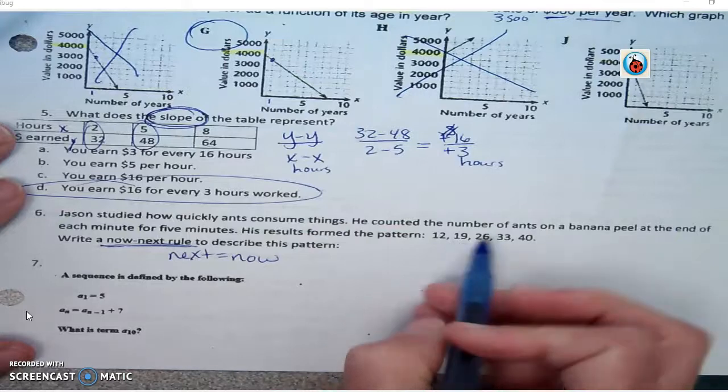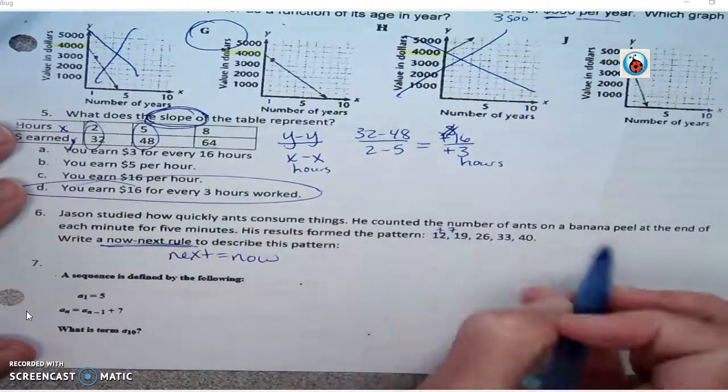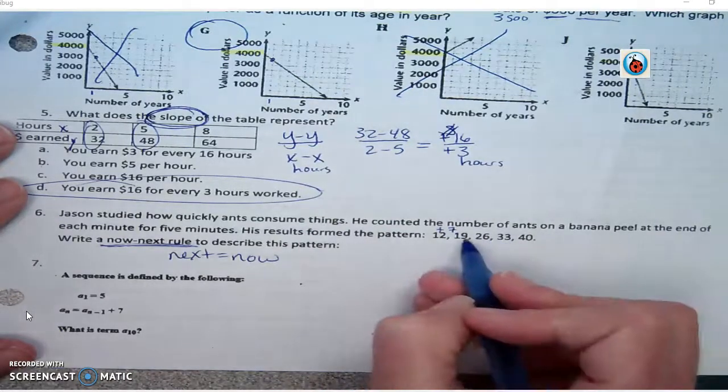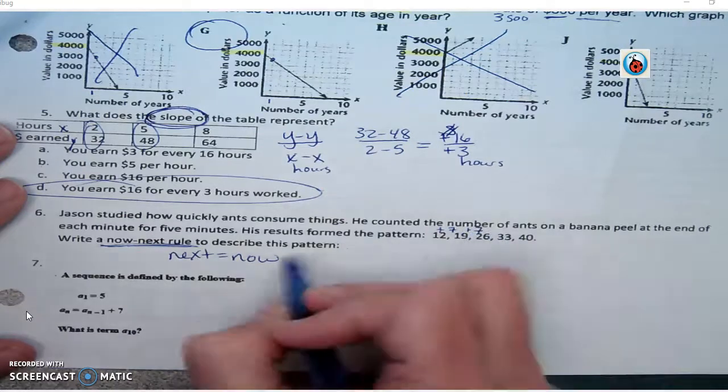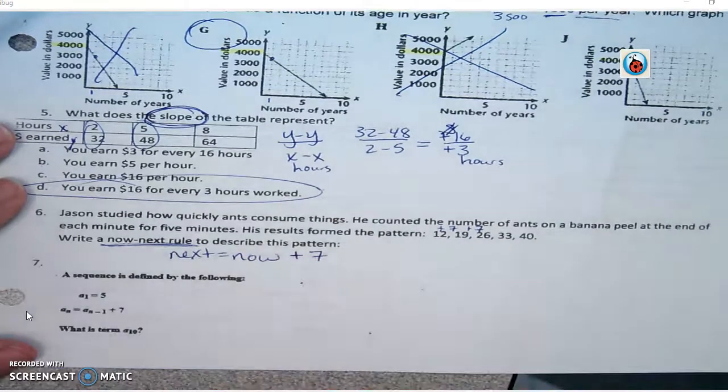From 12 to 19, you are adding 7. Let's see if that works. You need to do it more than one time. From 19 to 26, do you add 7? Yes. So you're adding 7 every time.